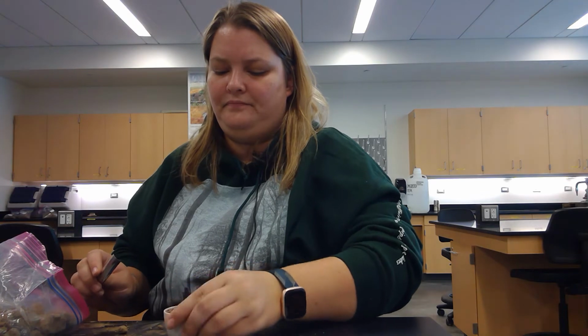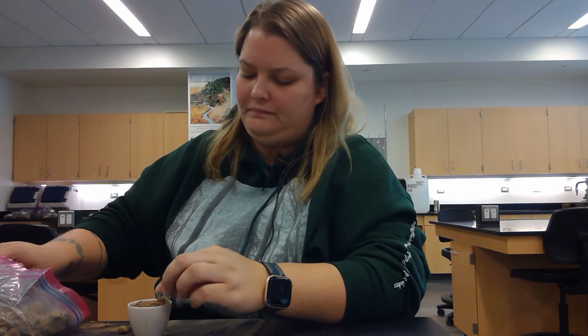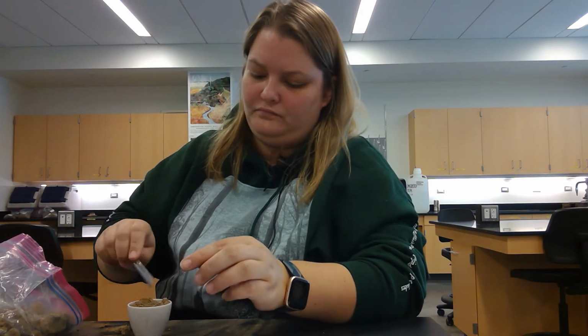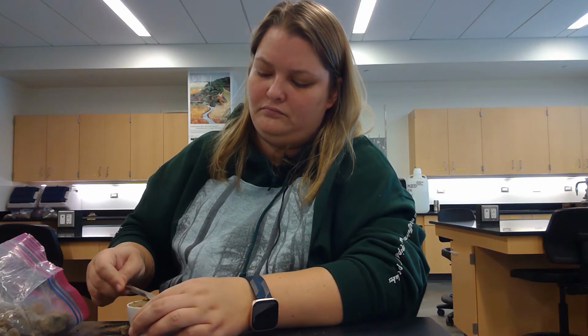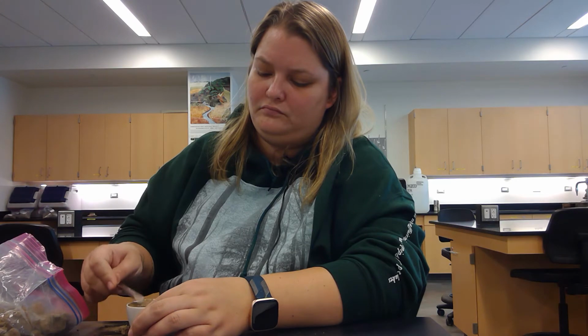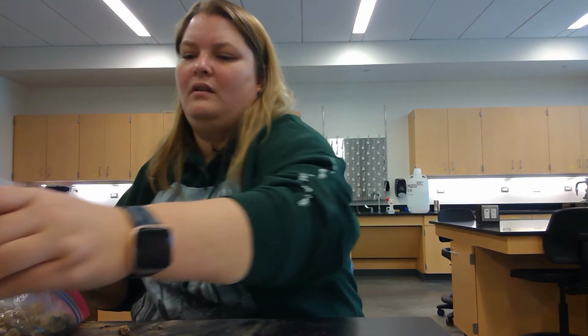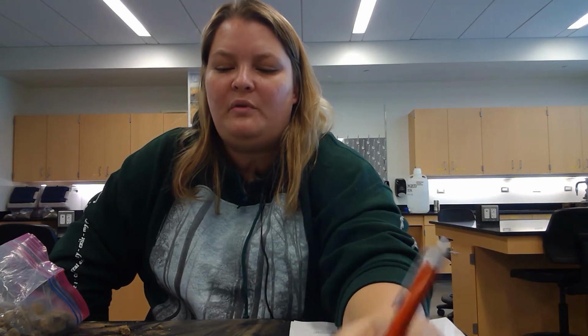Tap it. All right. So the weight of the fine textured before compaction is 107.84 grams.